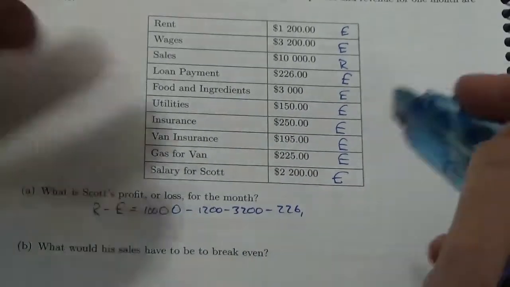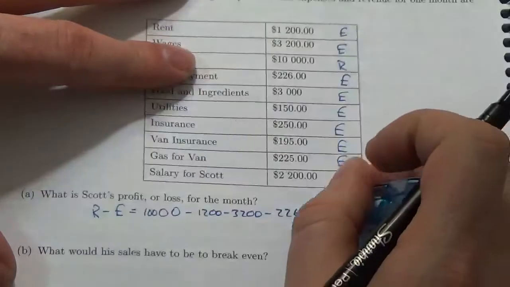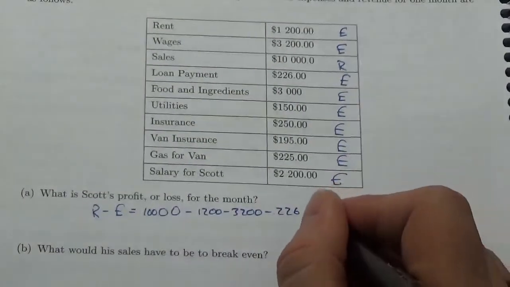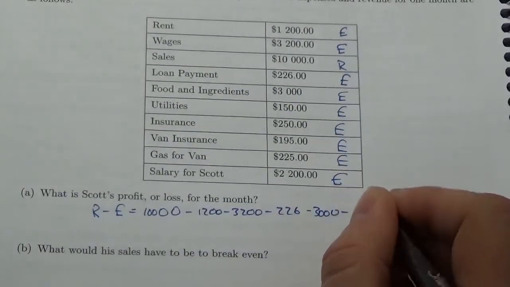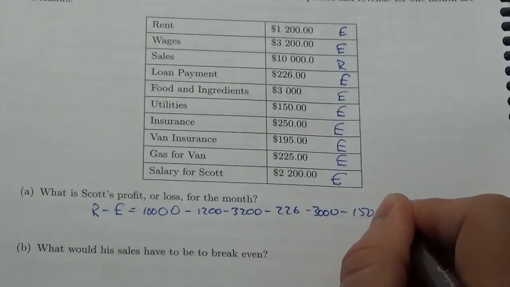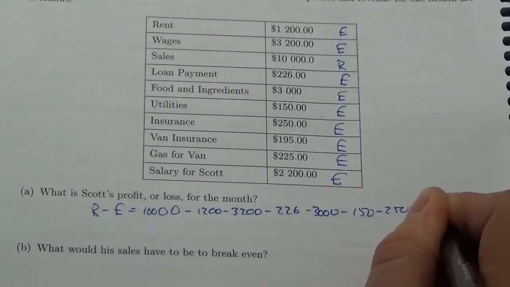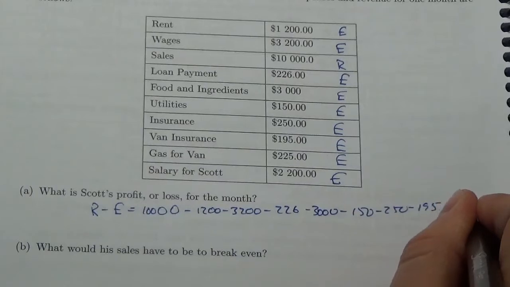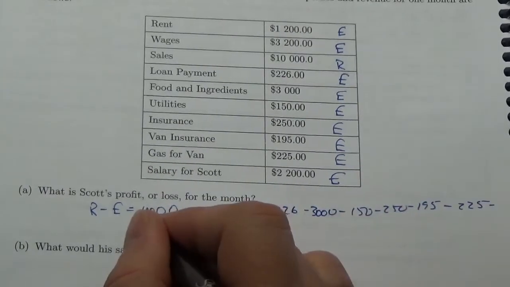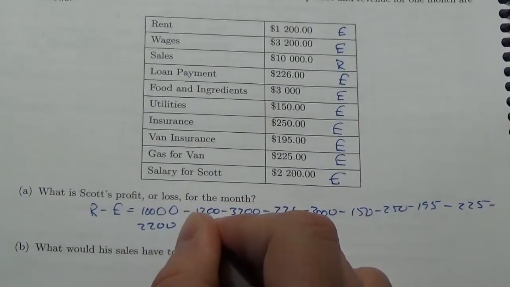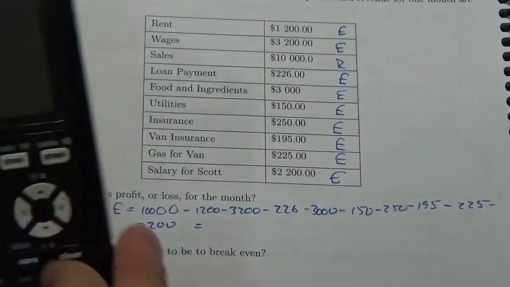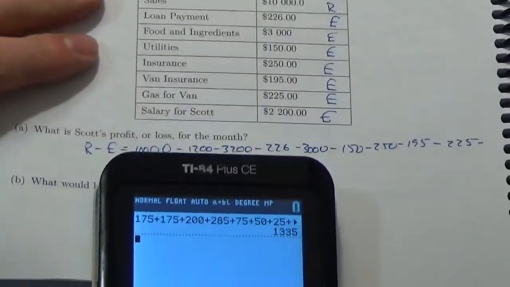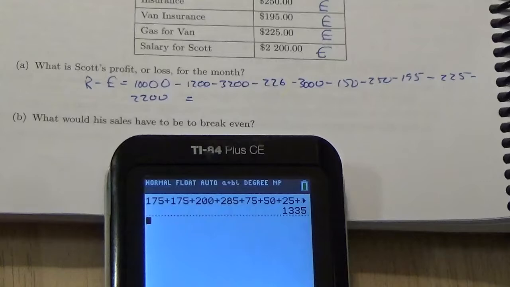Whoops. Not a comma. We're going to subtract the 3,000. We're going to subtract the 150, the 250, the 195, the 225, and then the 2,200. And let's see what we get. Okay. Pull out the calculator here and let's just run that through.